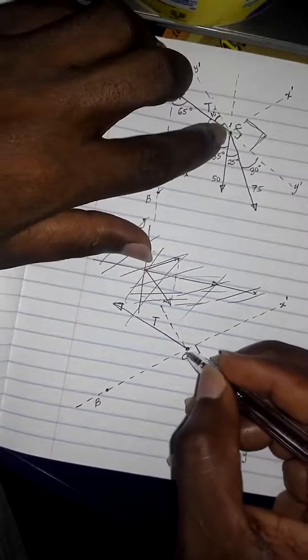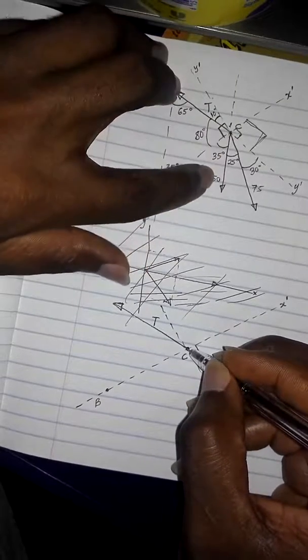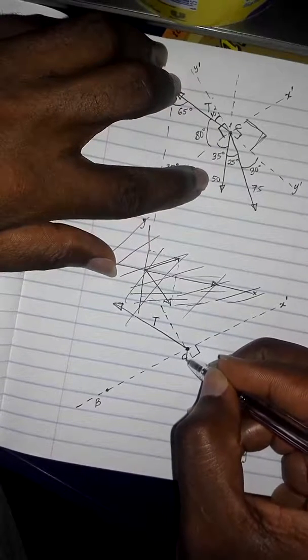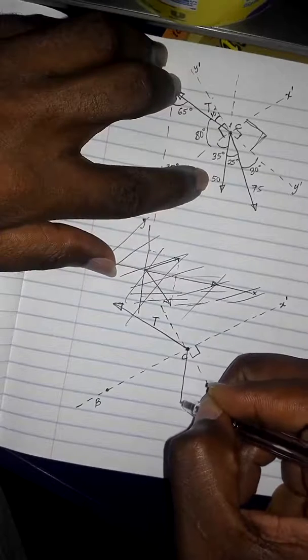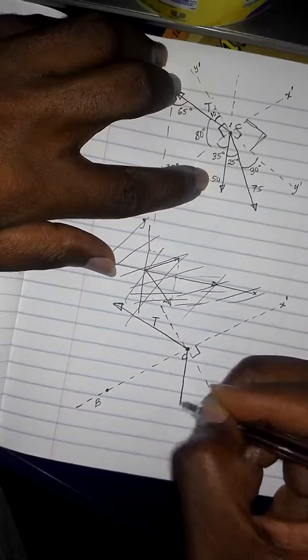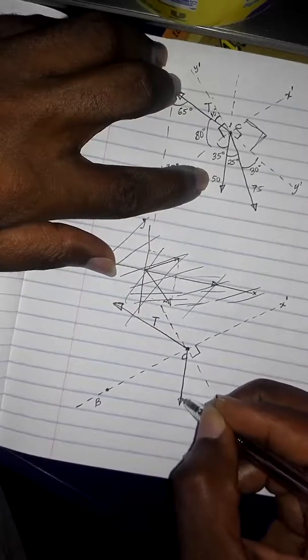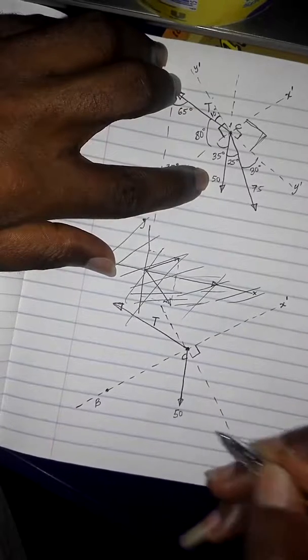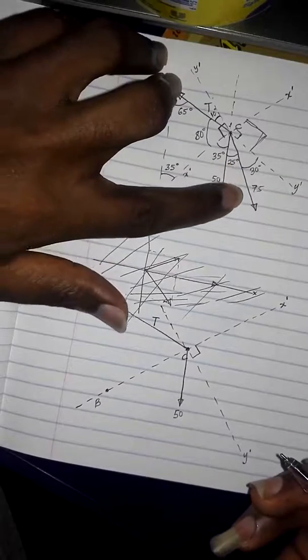Firstly, we are given the force of 50 pounds. So the 50-pound force is vertically downwards. So just draw it vertically downwards. This is the way it is. 50 pound vertically downward.